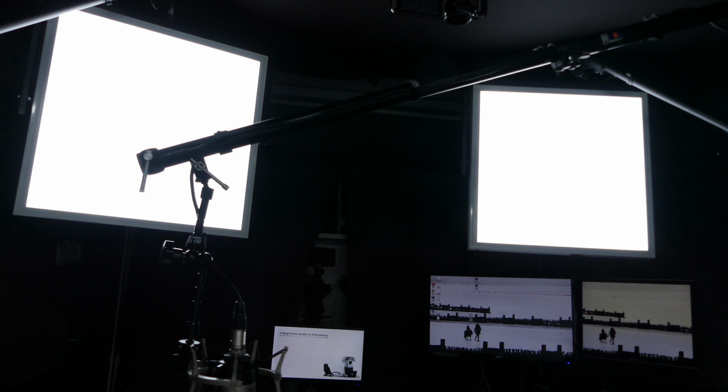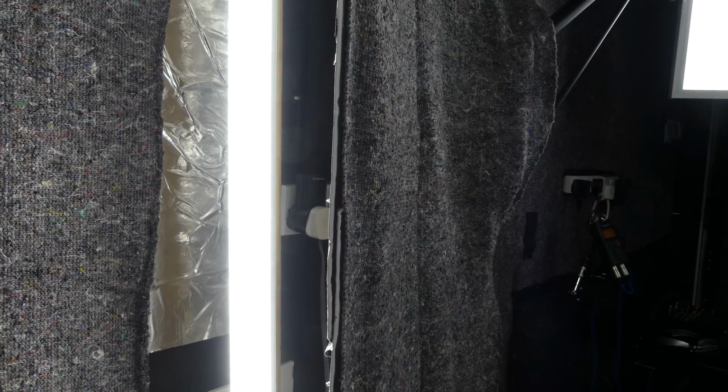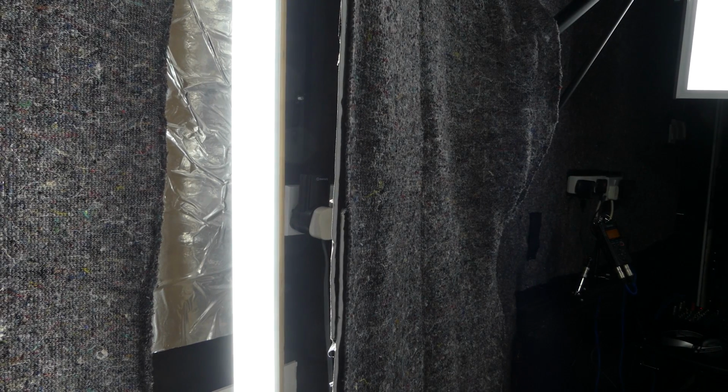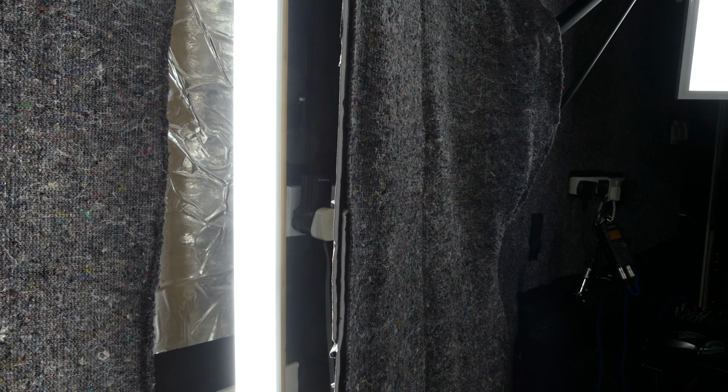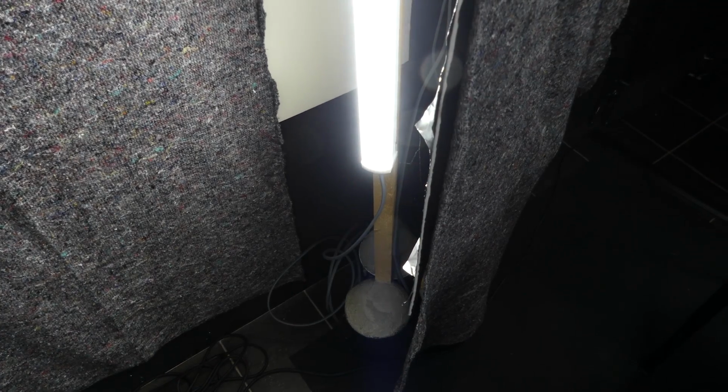Then what I've got is two more strip lights on the side here. So let me just see if I can bring that around. Obviously they're a little bit longer than what they appear here. And then I've got a stick in a cap on the floor, which is a stick with a concrete base. Hopefully you can just make that out. It's a bit dark, but you can just make that out. And then I just stick my light on that, and now I've got a light to light my backdrop.